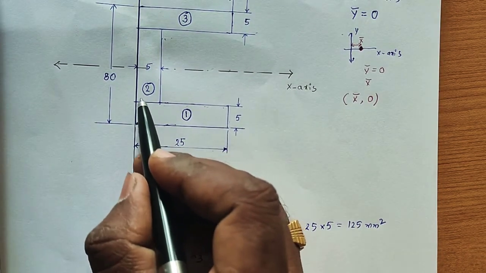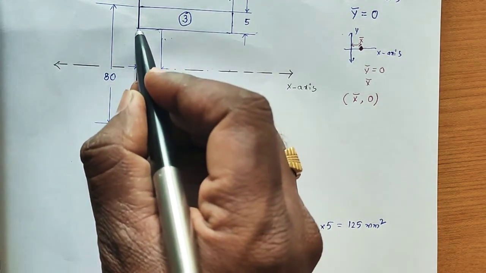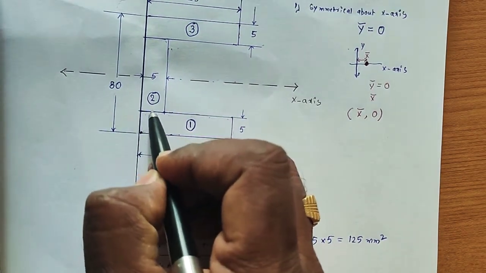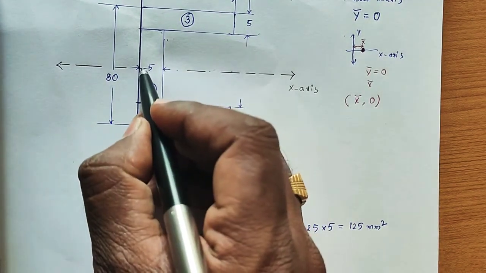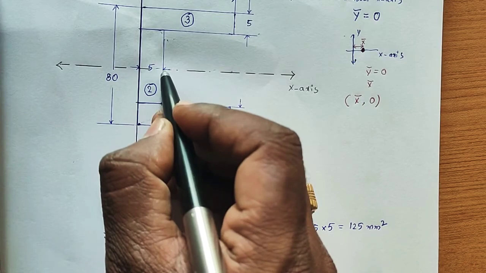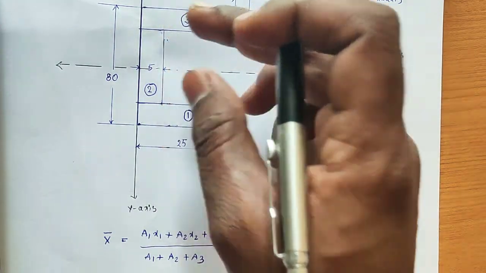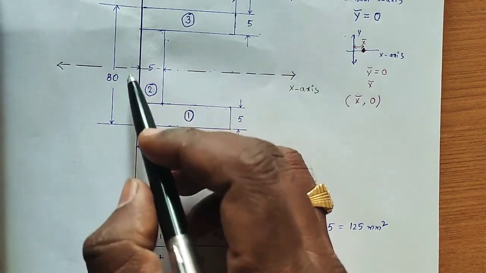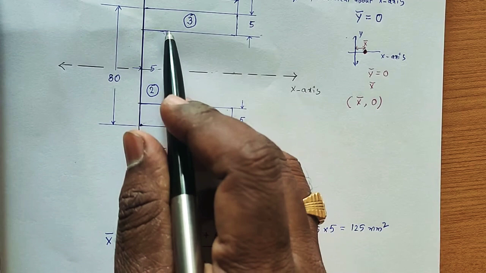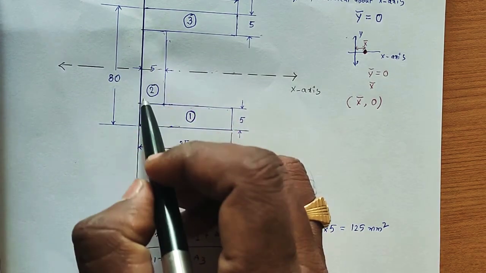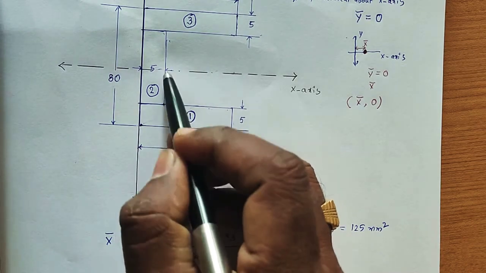Here the second rectangle is from here to here. These dimensions we consider as the second rectangle. We know the thickness here is 5 mm. But the length of this rectangle is not 80 mm, because we have split this rectangular element like this. So we have to find out the length of this rectangular portion.